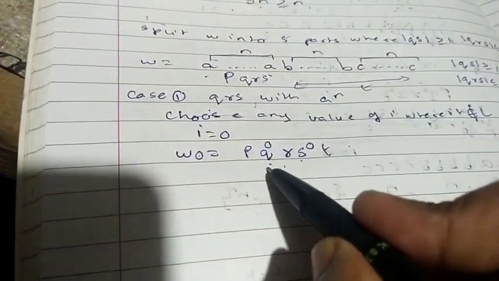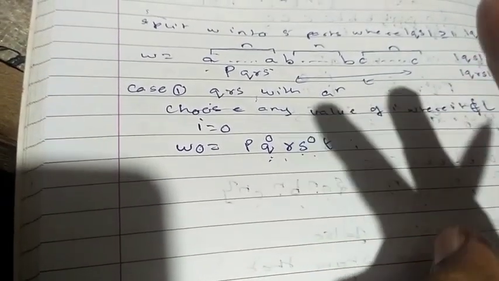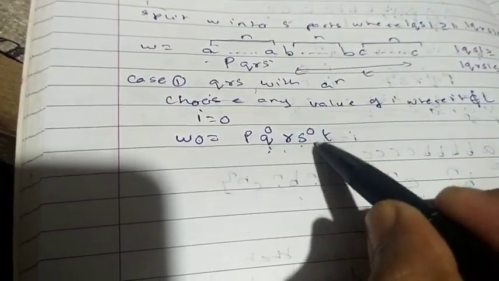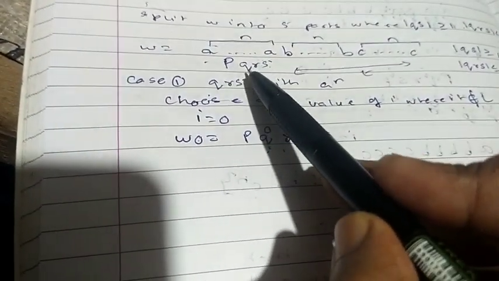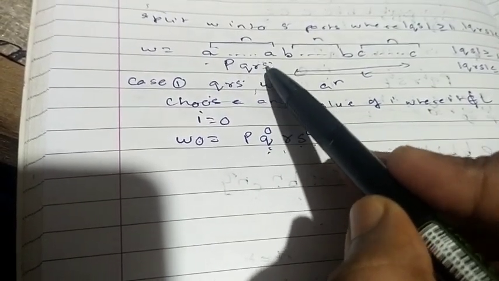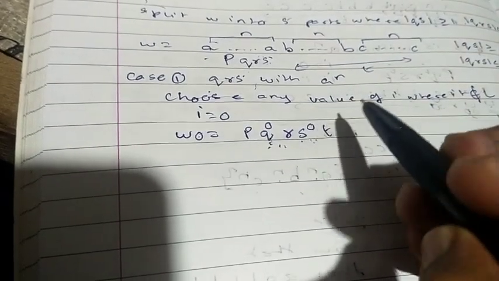Now that QS is 0 0, meaning there are two A's removed from N. So how do we write 2 removed, since this is 1 and 2? 1 and 2 are removed from N, meaning 1A is removed through Q and 1A is removed through S. So there are 2 A's removed from N.